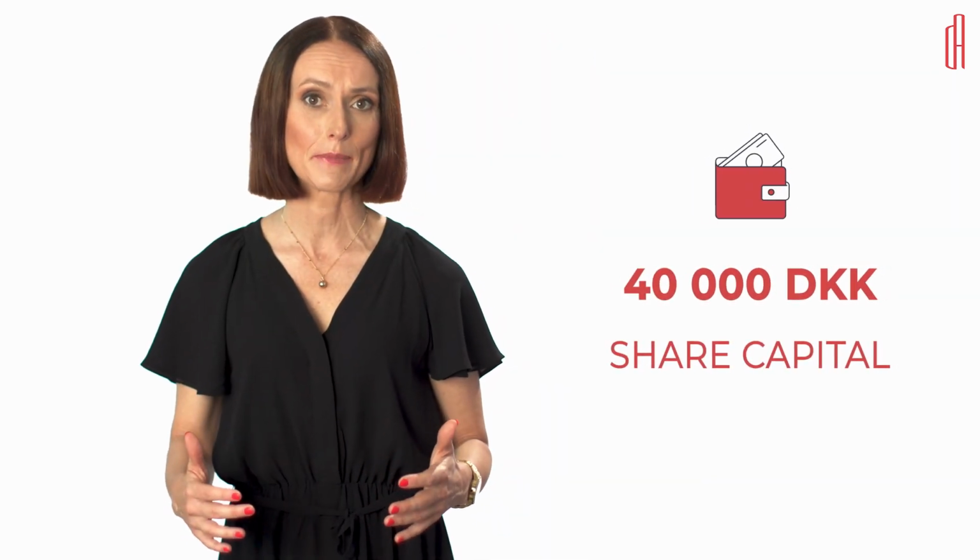If you have some assets later that you want to deposit in the company, then you can sell these assets to the company and pay yourself from the 40,000 Danish krona share capital. This is the easiest and the cheapest, not to mention the fastest way.